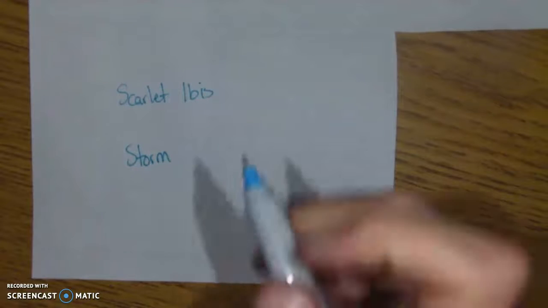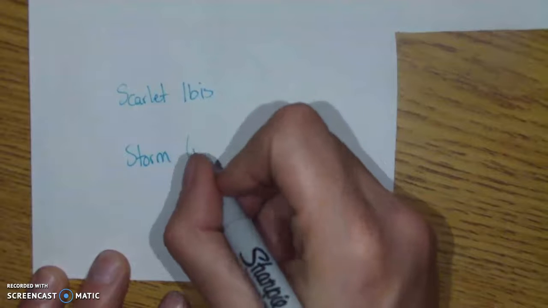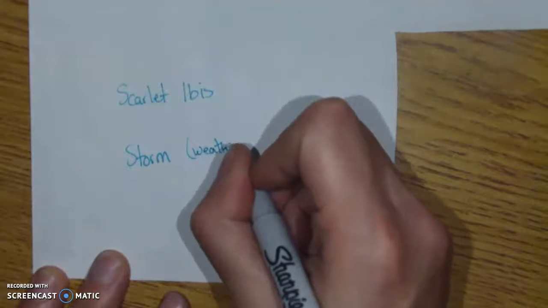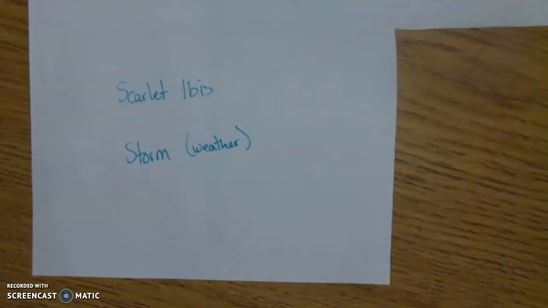And one thing with the storm that you might want to check out is the weather in general. I am talking about the final storm, but really the symbol continues throughout the entire story.